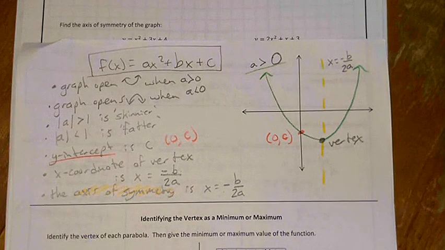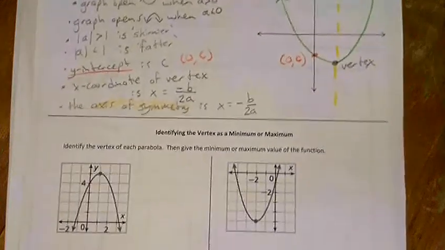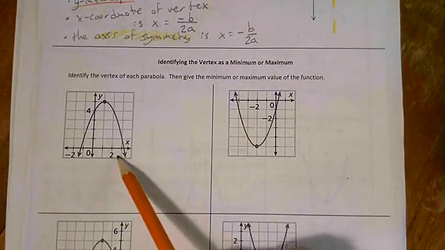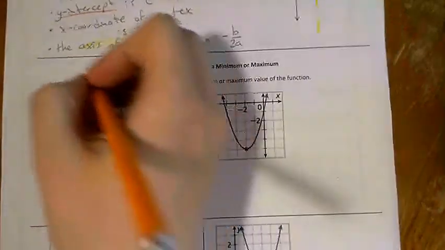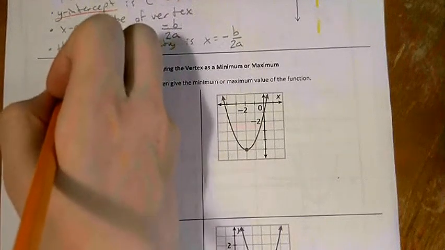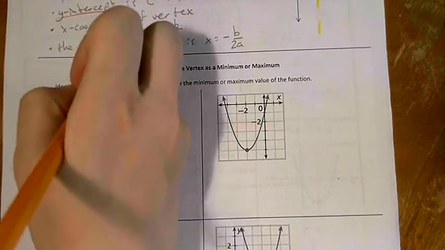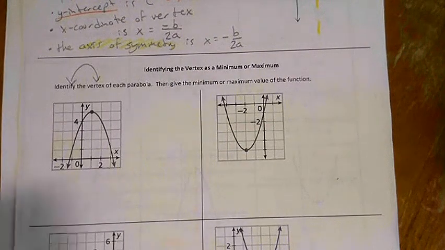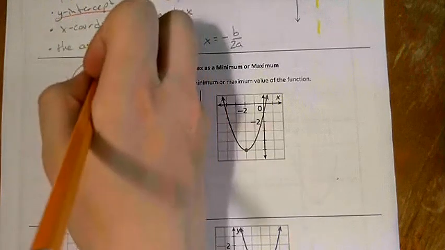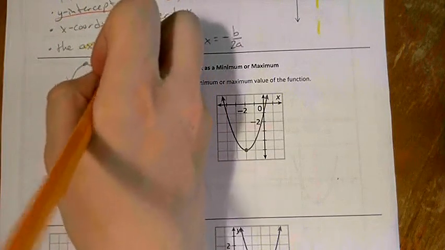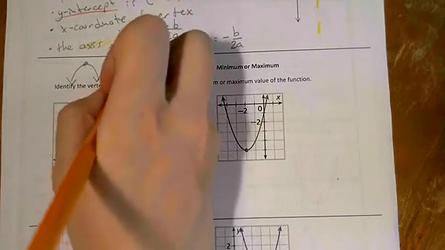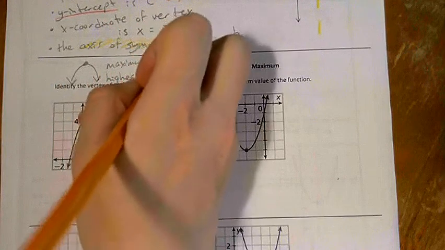So let's take a look at some graphs and see if we can identify the vertex as a minimum or maximum. So for our first one right here, we have a graph that looks something like that, right? So it's a downward opening graph. That means that this has a maximum. Another way of thinking about it is it's the highest point.